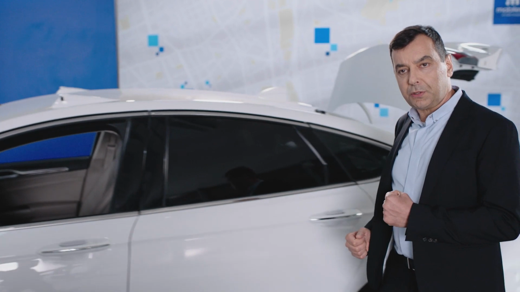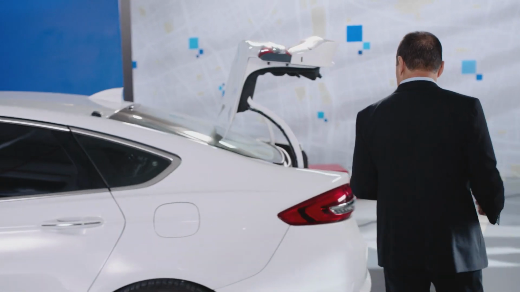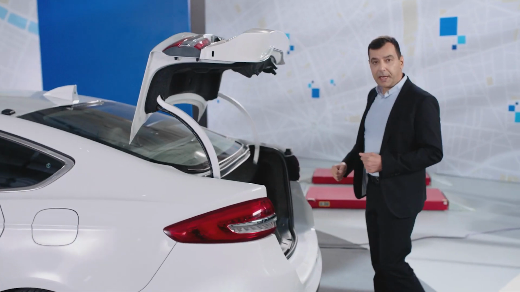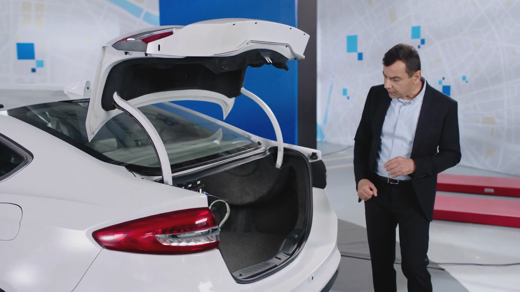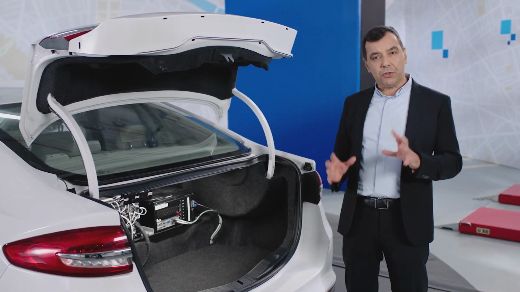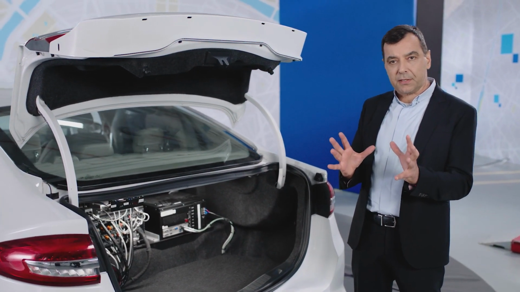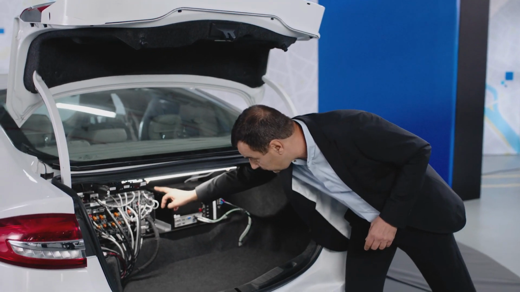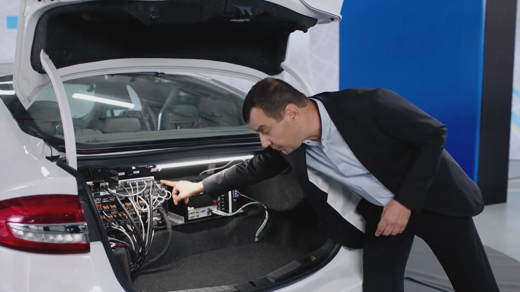Now let's go to the compute. So we have the compute in the trunk, and it's based on 2 IQ5 systems. So the brain of the system is 2 IQ5. This is this box here, 2 IQ5 systems.